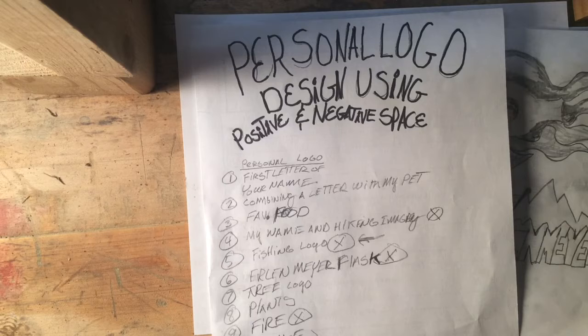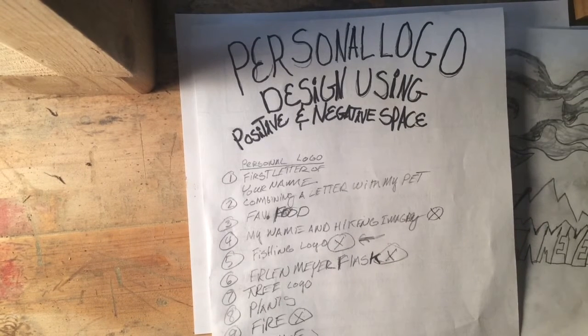Just wanted to talk about where I'm at right now and where you guys should be at on the personal logo design project that we're doing using positive and negative space. Just a little bit of review. We started out with brainstorming some ideas about our project and what we might want to do. I showed you guys some examples of logos that utilize both positive and negative space, especially the negative space, to make them a little more effective.